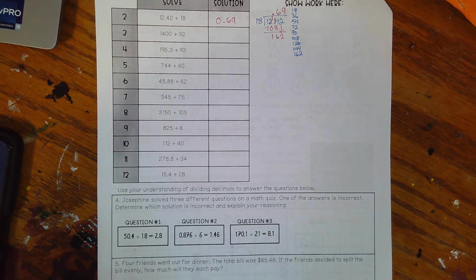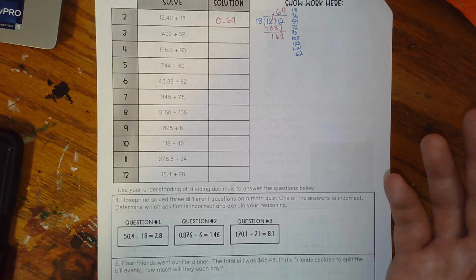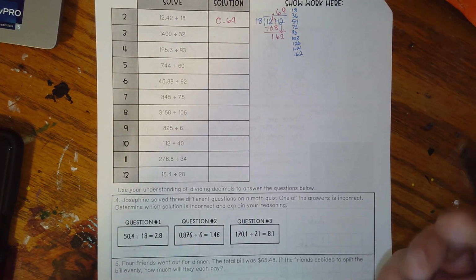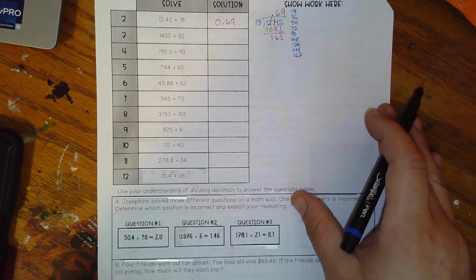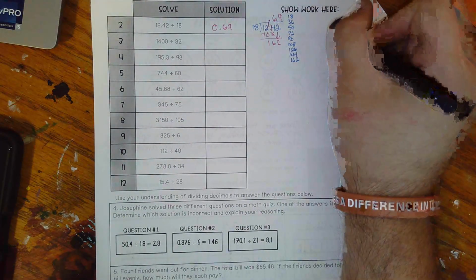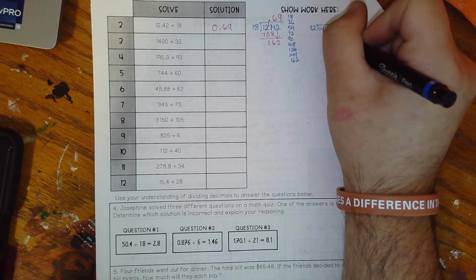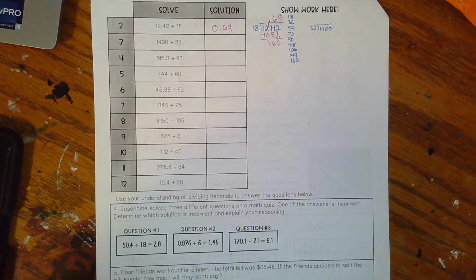So that's number 2. Let's work on number 3. Number 3 is all whole numbers, but bear in mind, all whole numbers doesn't necessarily mean that it's not going to end up in a decimal, okay? So always keep that in mind. So let's see what we can do. We have 32 as our divisor, and we have 1400.